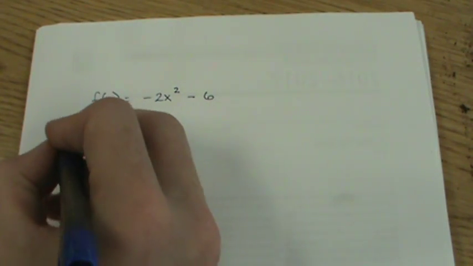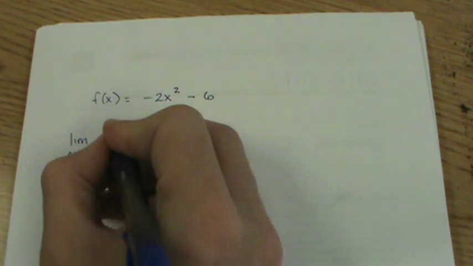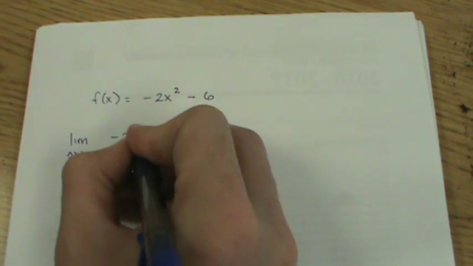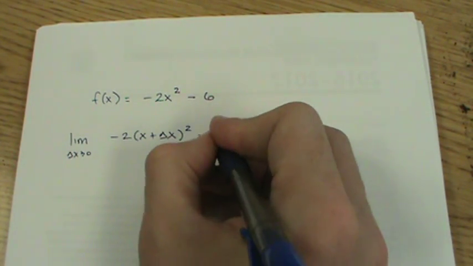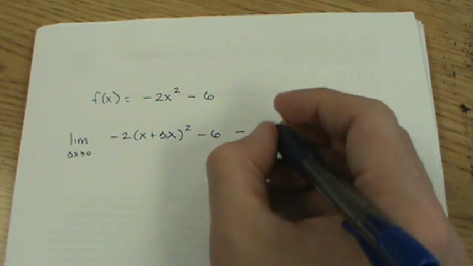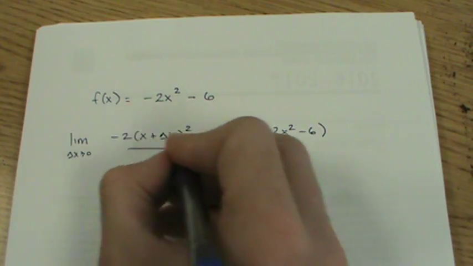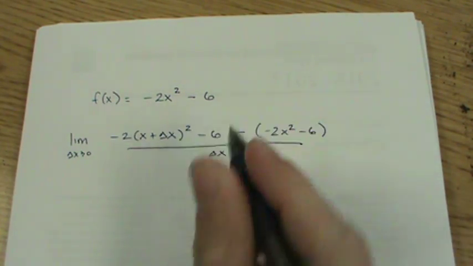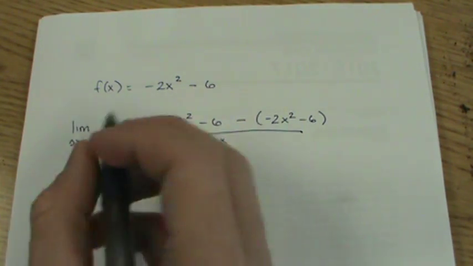We're going to go ahead and do the limit as delta x goes to 0 of negative 2 times x plus delta x squared minus 6, and then minus the whole function, quantity of negative 2x squared minus 6, all over delta x. Alright, well the only thing I have to expand is this one.